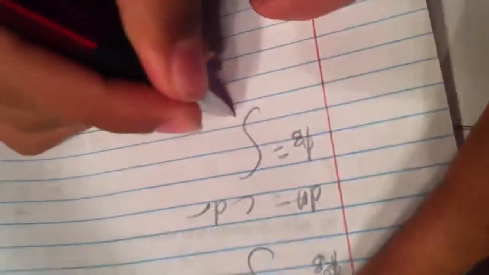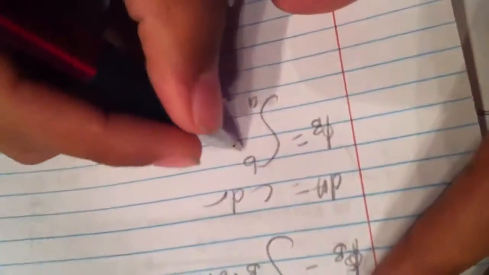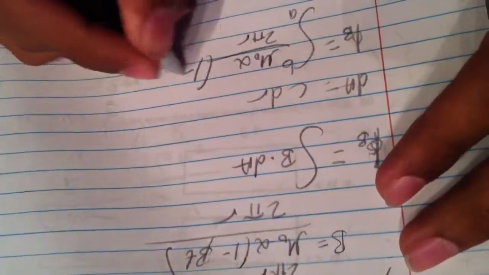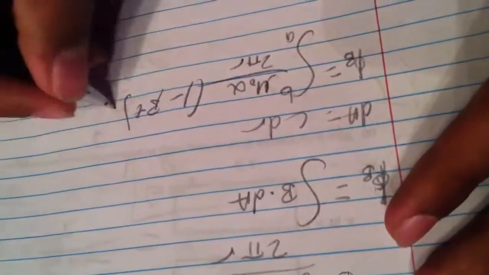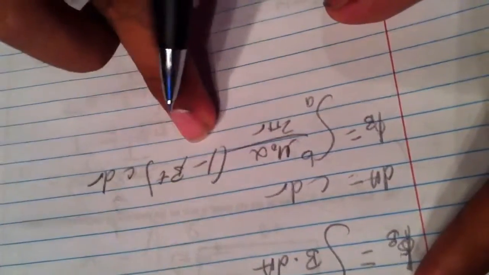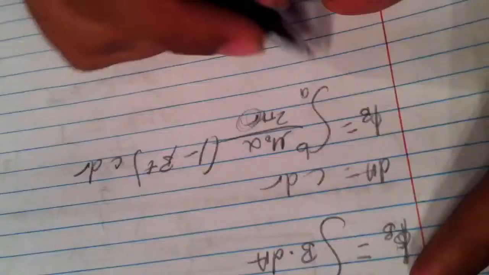So it would be the integral from A to B of, using the B that we solved for up there, mu naught alpha over 2 pi r, then 1 minus beta t. I write it like this because it makes it easier for me to see. And then C dr. So if you take the integral of this, everything in this is constant besides the r right there.